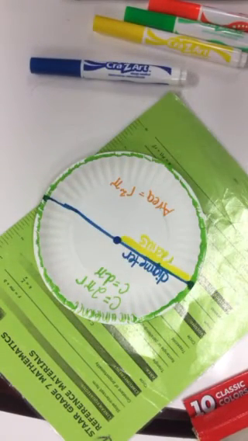Okay, so that's what I want you to do. I want you to go label your parts of a circle, and then we're going to put this in our spiral.